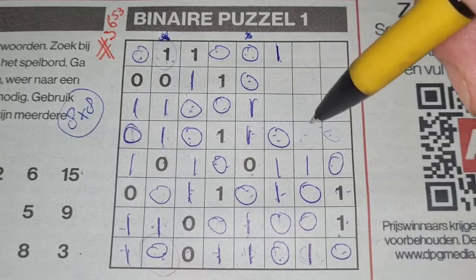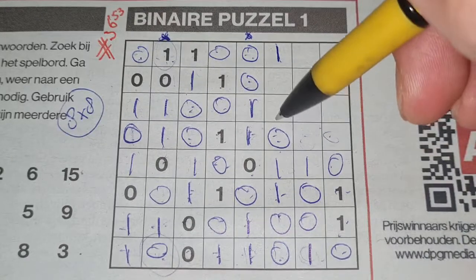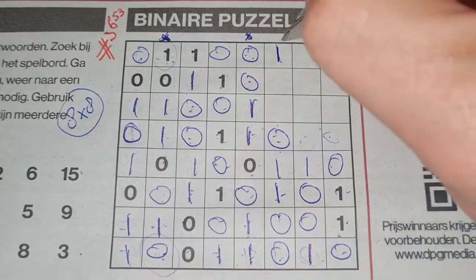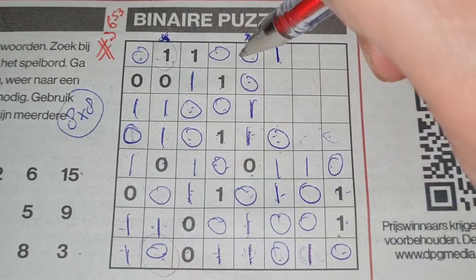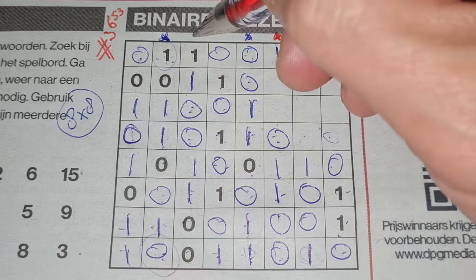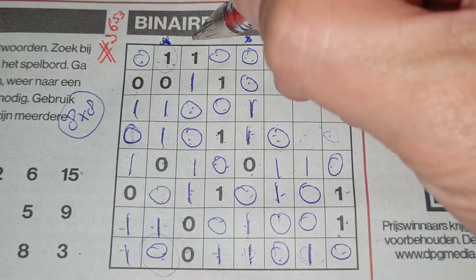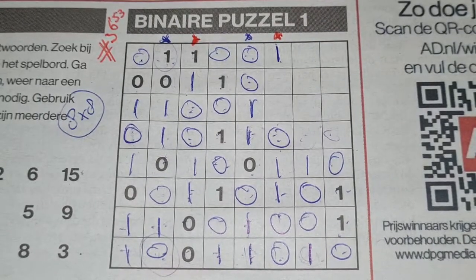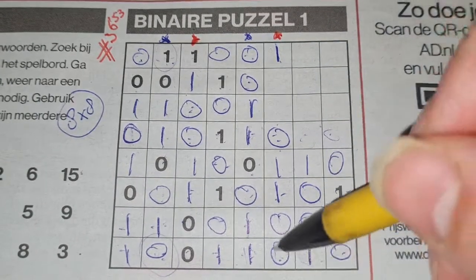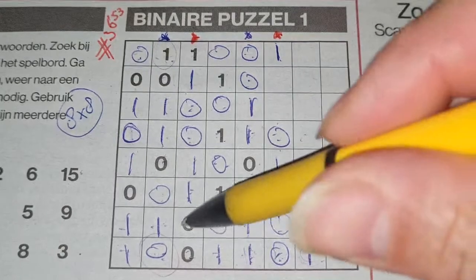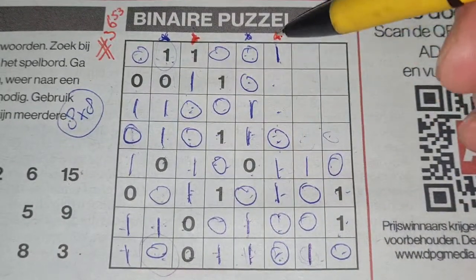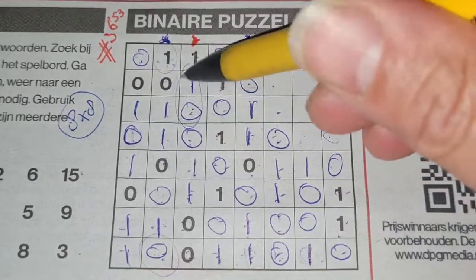Well, need to compare again. How about this column and that column? Yeah, all right. Let me compare. 1, empty box, 1. So we need to switch these 2 digits.